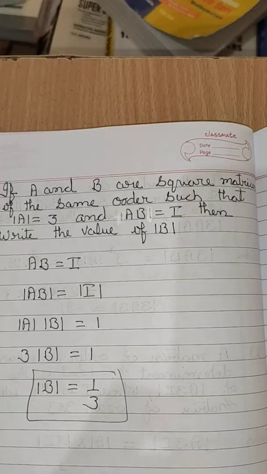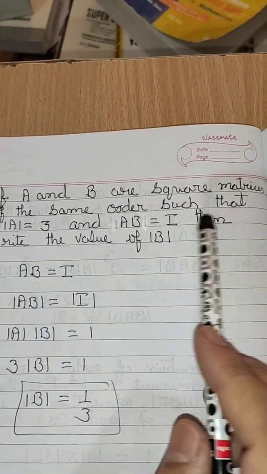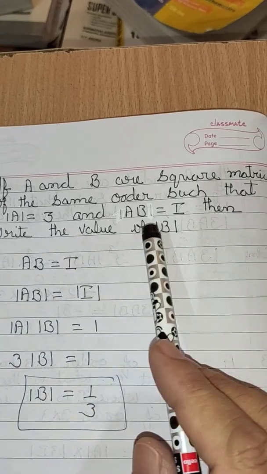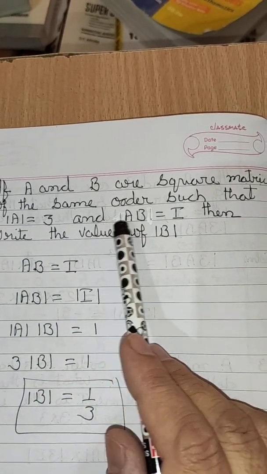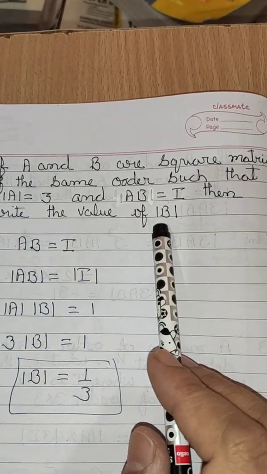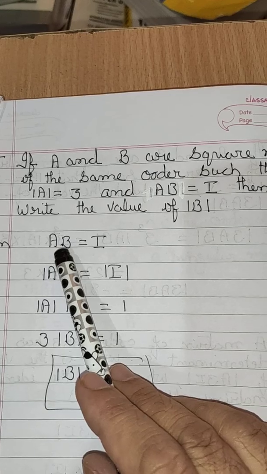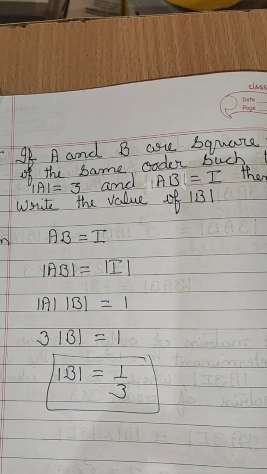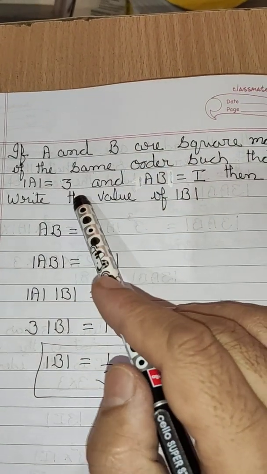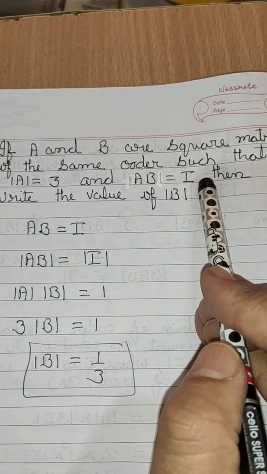Our question is complete. If A and B are square matrices of the same order such that determinant of A is equal to 3 and the product of matrices A and B is equal to I, then write the value of determinant of B. So what condition is given? Product of matrix A and B is equal to identity matrix. हमें यहाँ determinant B की वैल्यू निकालना है, तो हमारे पास given condition क्या है? The product of this matrix is equal to I.